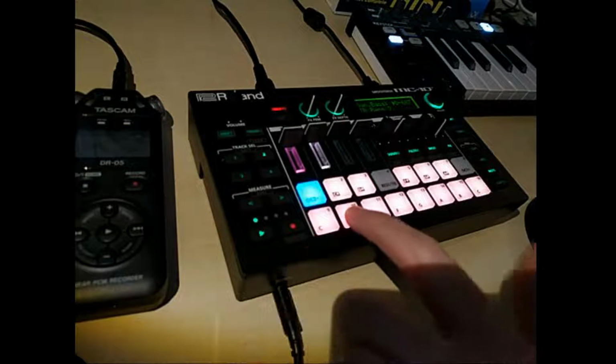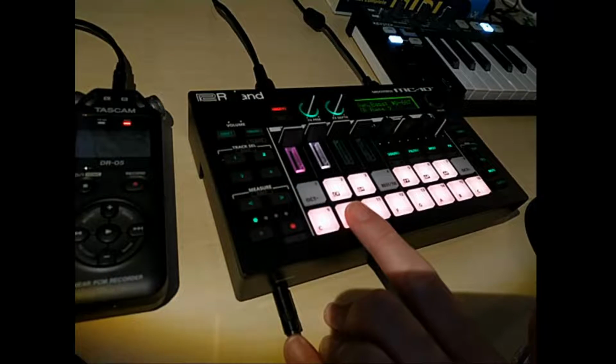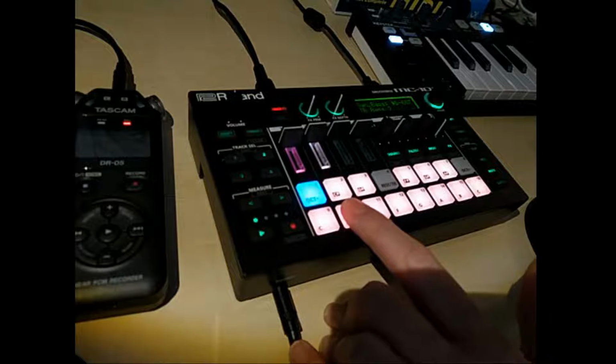Oh, like that. Yeah, these buttons. On the 707, you have those buttons that don't move. They are pressure sensitive on the 707, but they don't physically move.